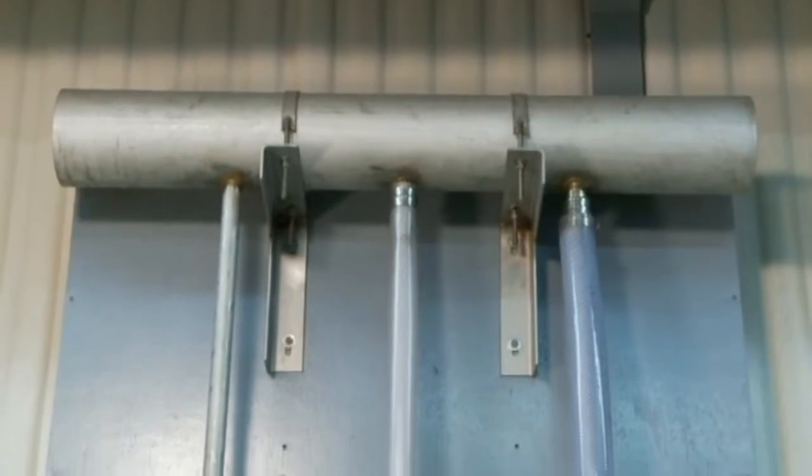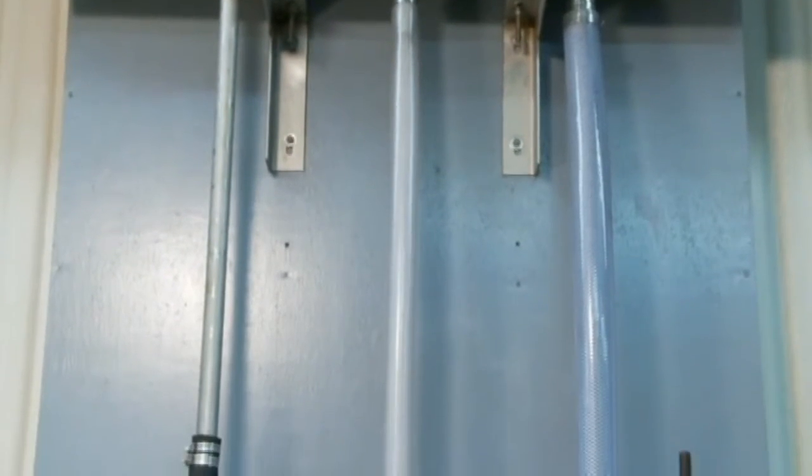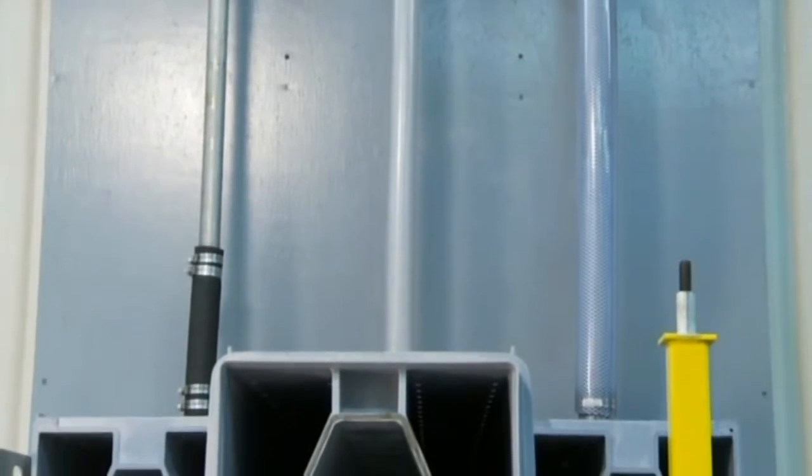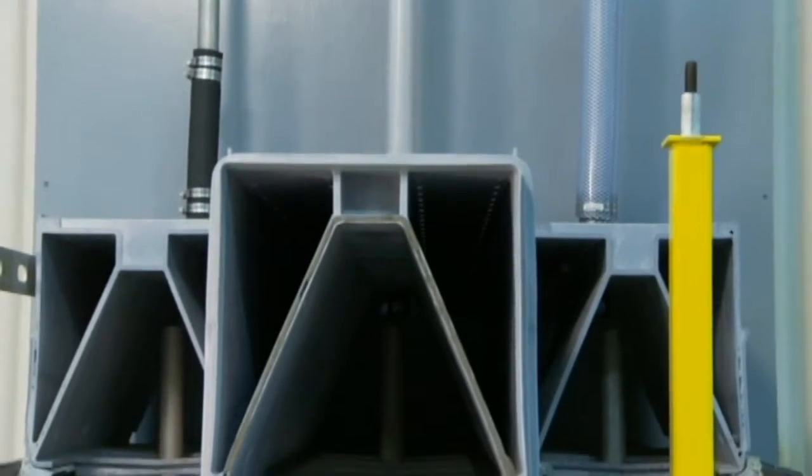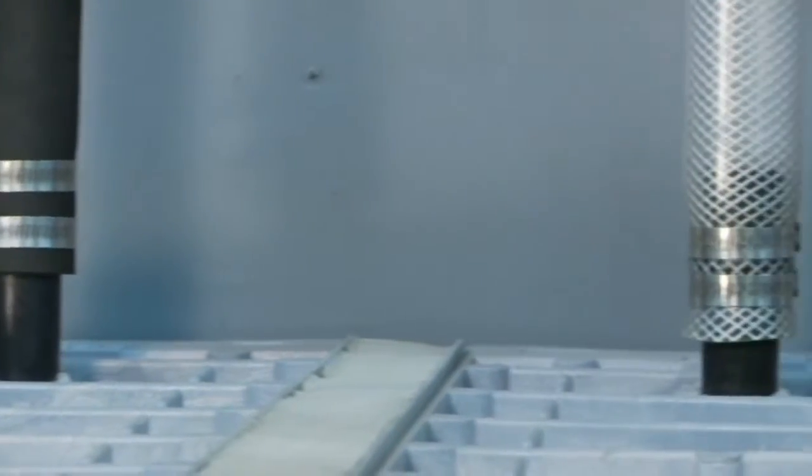If there is not enough room in the flume for the air header pipe, then the air is introduced from the top by these drop pipes. Here are different styles of drop pipes that feed each of the underdrain laterals.